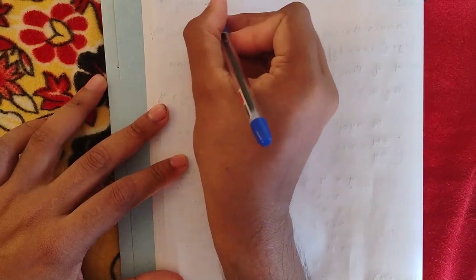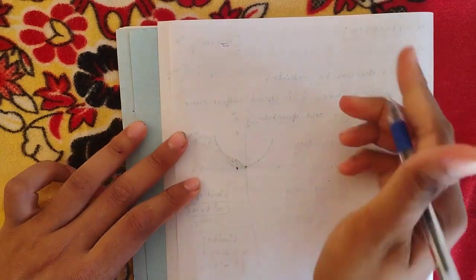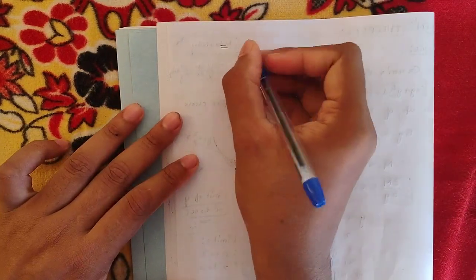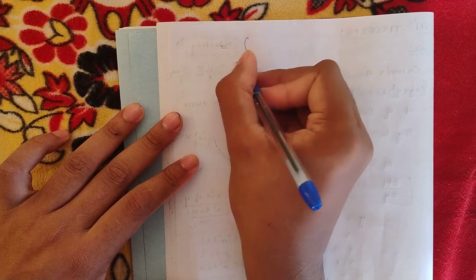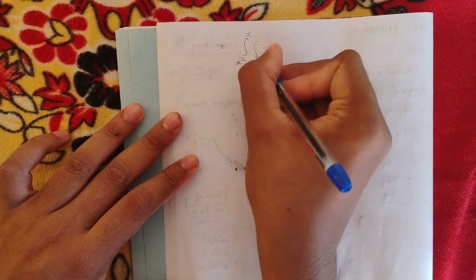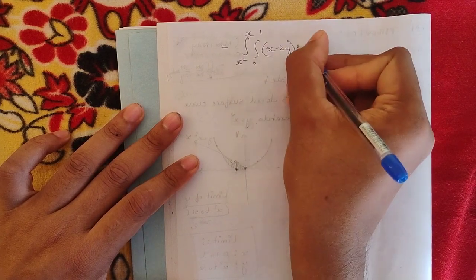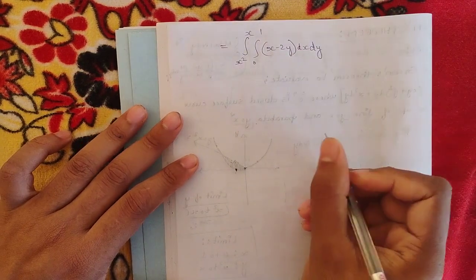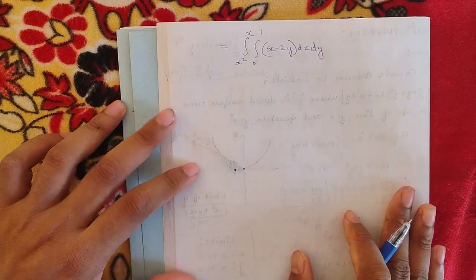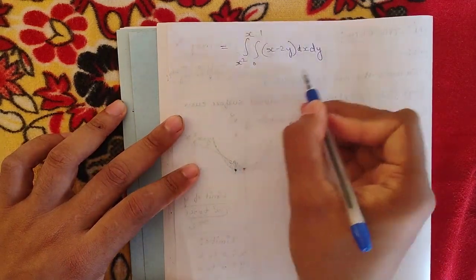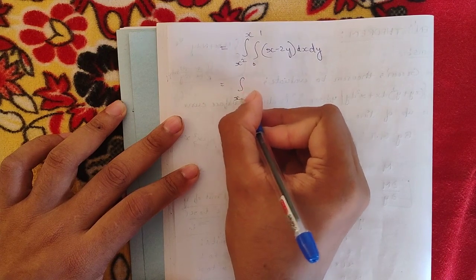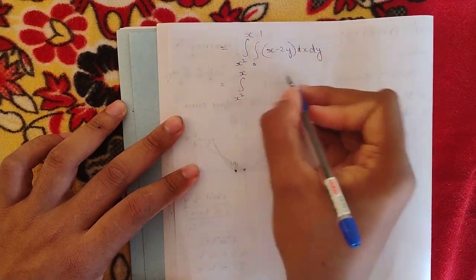That is, the integral from x square to x and from 0 to 1 of (x minus 2y) dx dy. Okay, hope you know how to solve double integrations. First do the inner part, that is x square to x, keep it as it is.